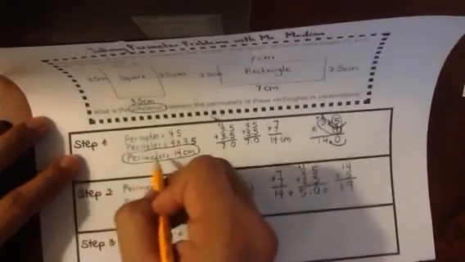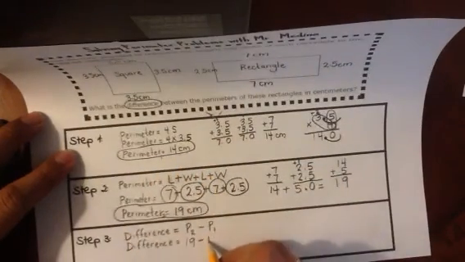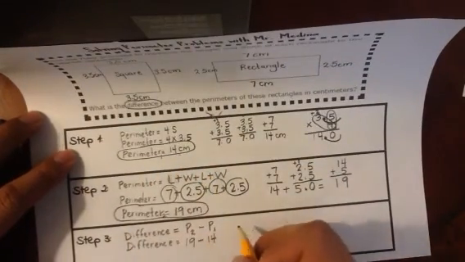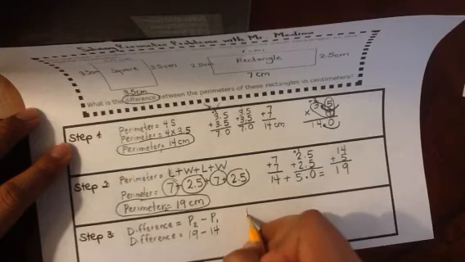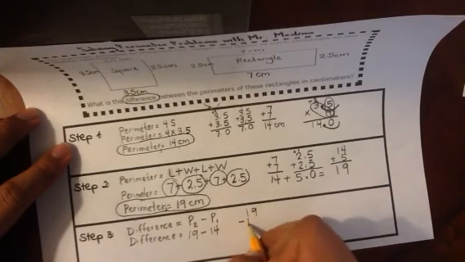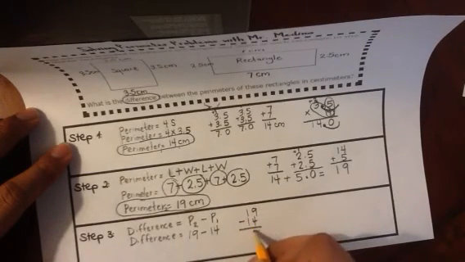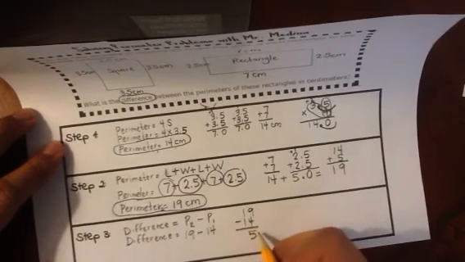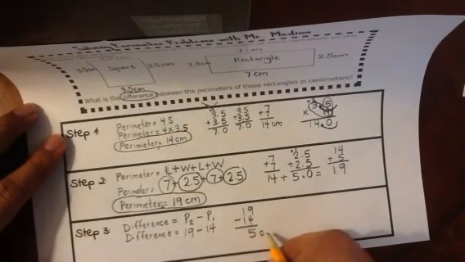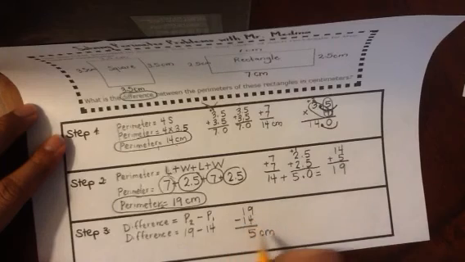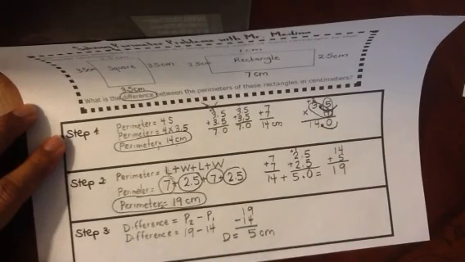And then perimeter 1, which is right here, I'll put the 1, is 14. 19 minus 14. We have 5 and 0. So the difference is 5 centimeters. So is it okay if I just put D equals 5 centimeters? The D stands for difference.